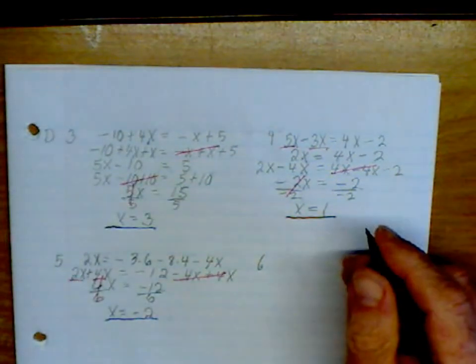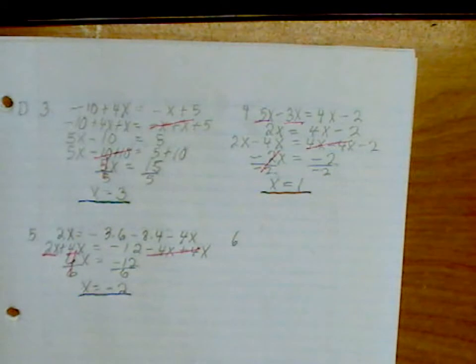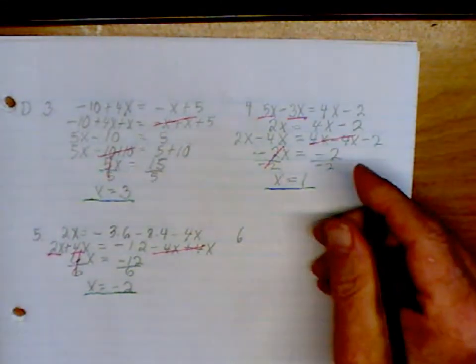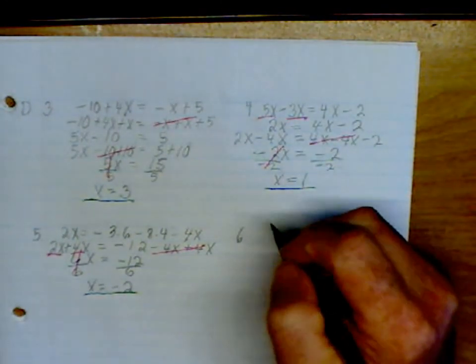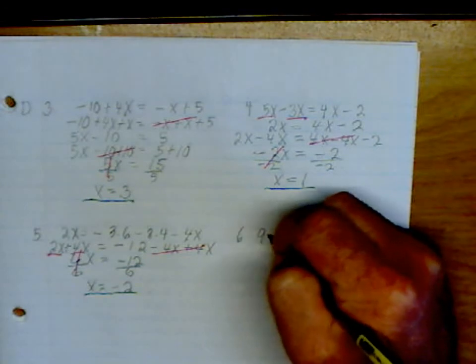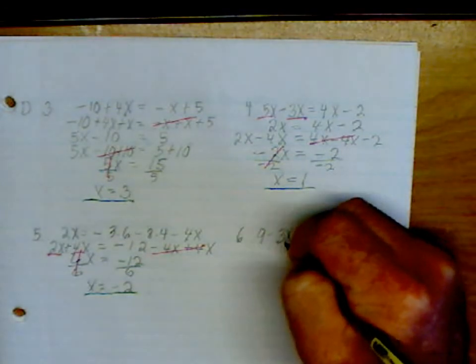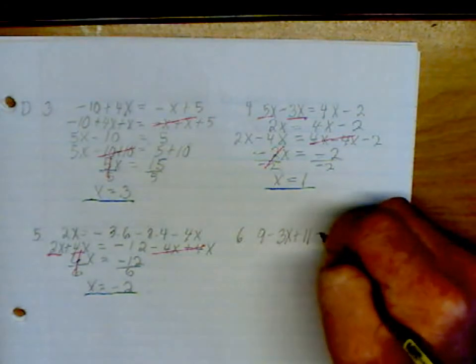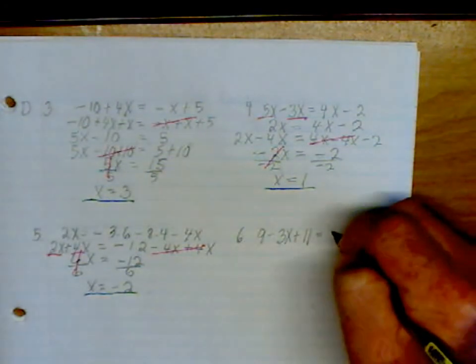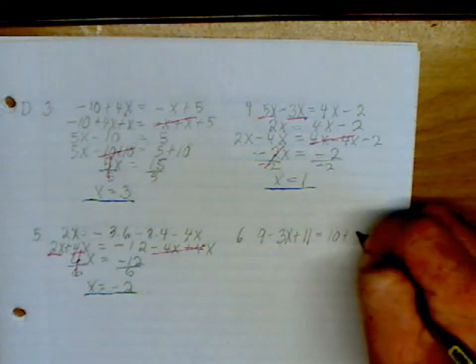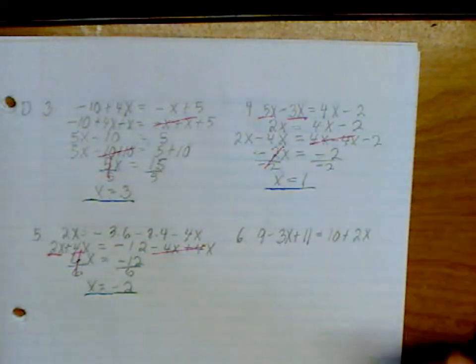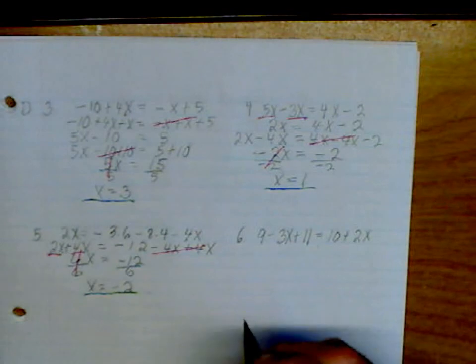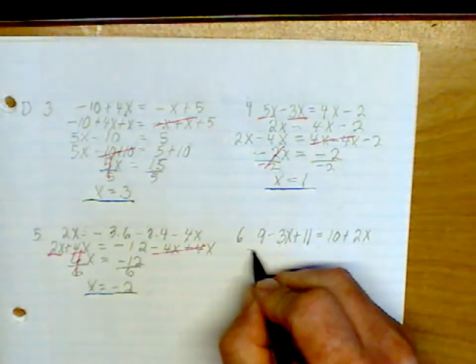Number 6. If I make a mistake somewhere, girls, just let me know. What's number 6? 9 minus 3x plus 11 is equal to 10 plus 2x. Okay, so why don't we clean this side up a little bit.